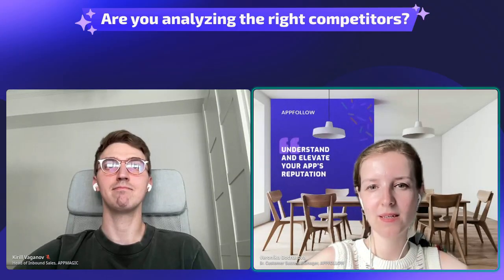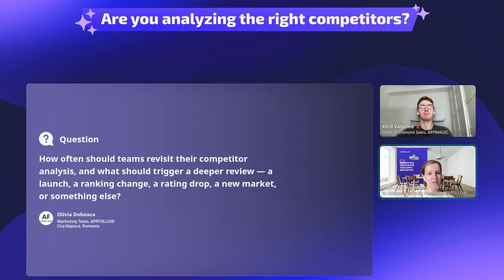There's a couple more. This is an interesting one. How often should teams revisit their competitor analysis, and what should trigger a deeper review: a launch, a ranking change, a rating drop, a new market, or something else?